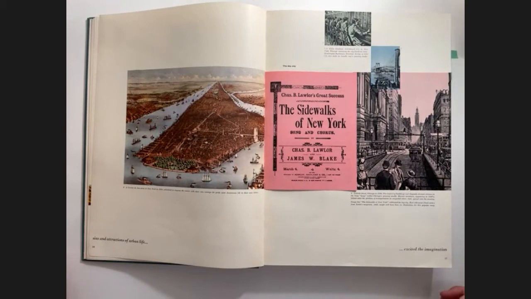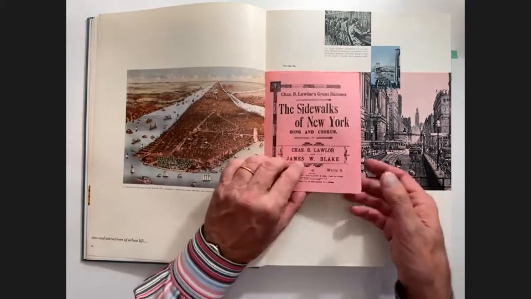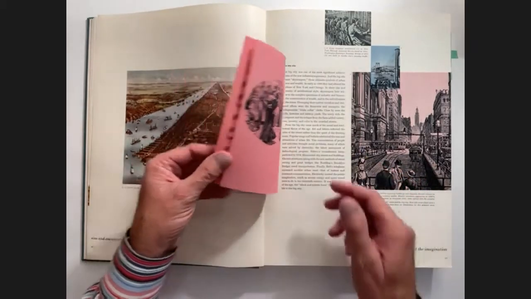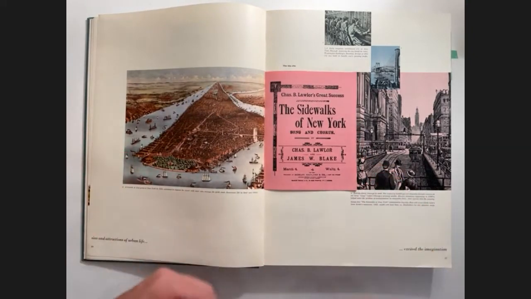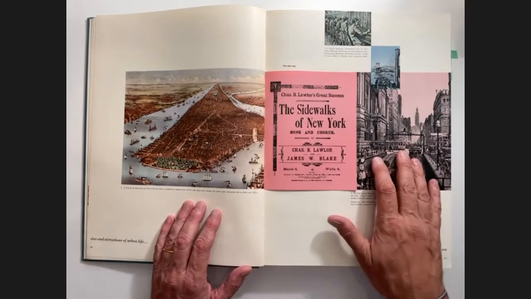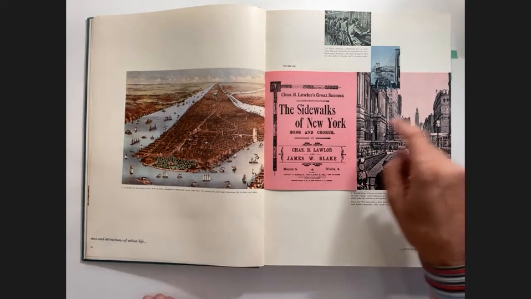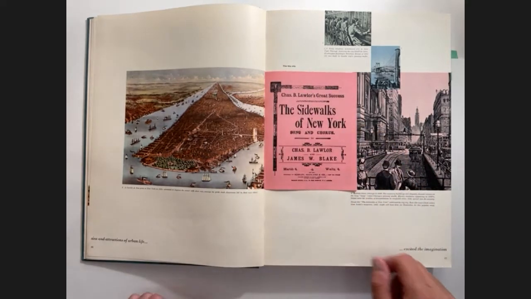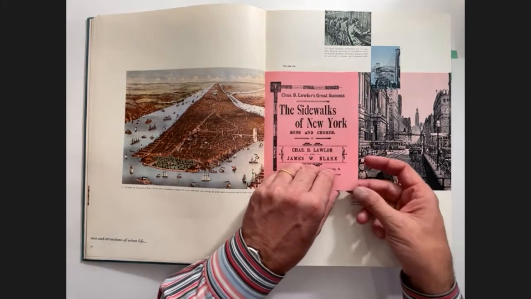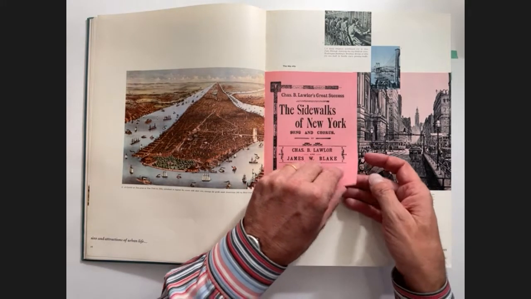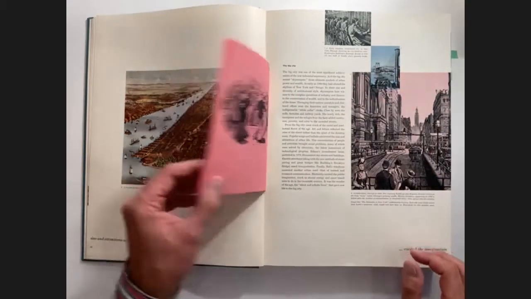Same structure again here, but with this little tipped in booklet of a song from the time period, okay? Another interesting thing about this book is seeing how the reference material changes over time as things get more contemporary, and the graphic language that appears, right? So this is late 19th century music, sheet music design. So we have one column here, the other column here is taken up by the image.